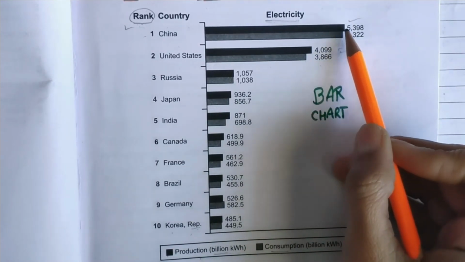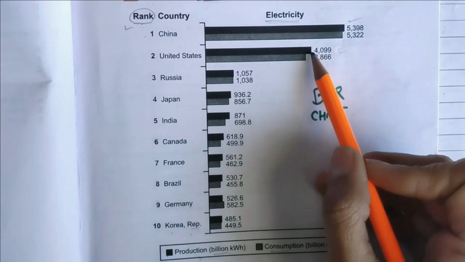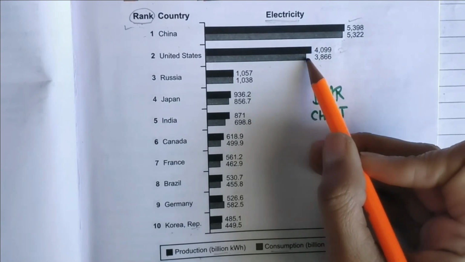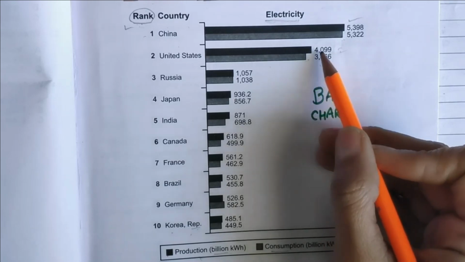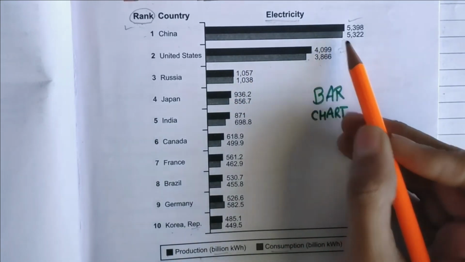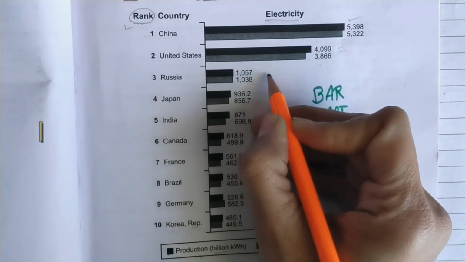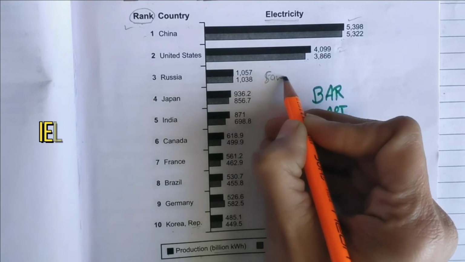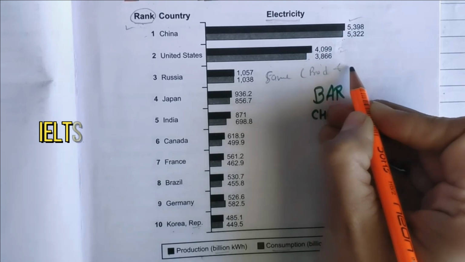Here energy production is more than energy consumption. Here also the same pattern: more production and slightly less energy consumption in the United States as compared to China. So this is exactly the same. We can just write it here: same production and consumption.